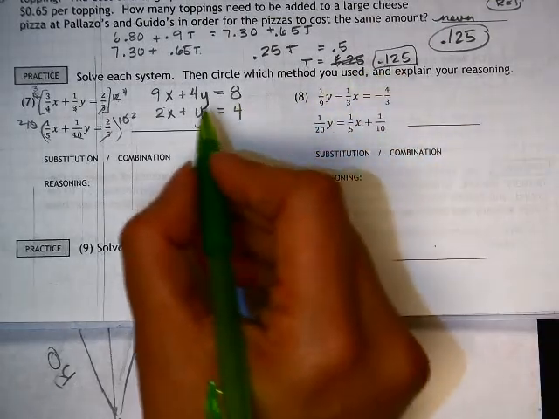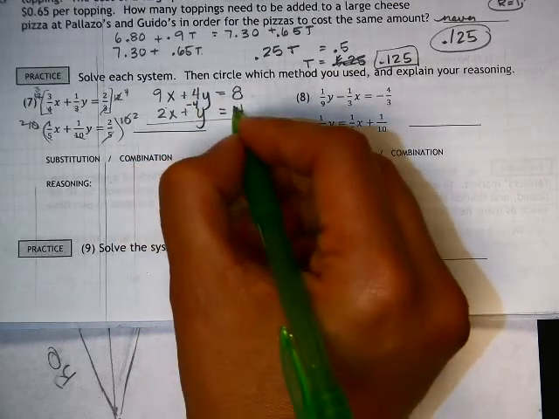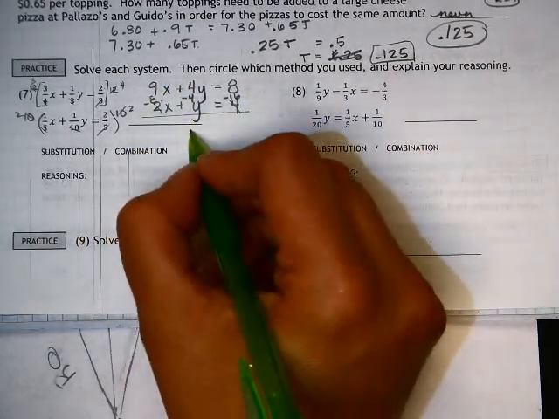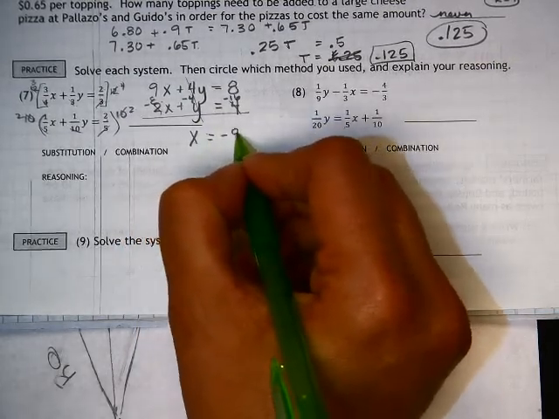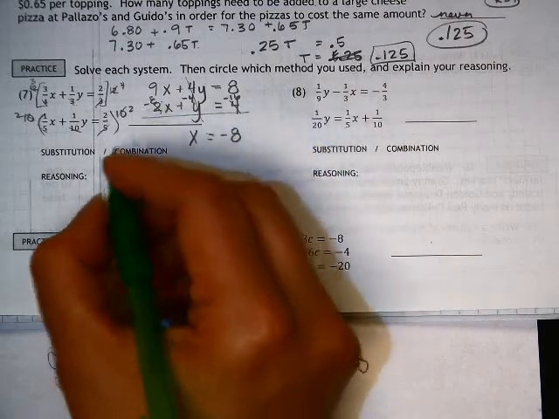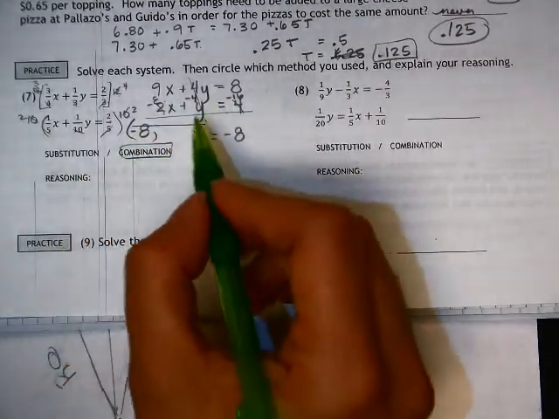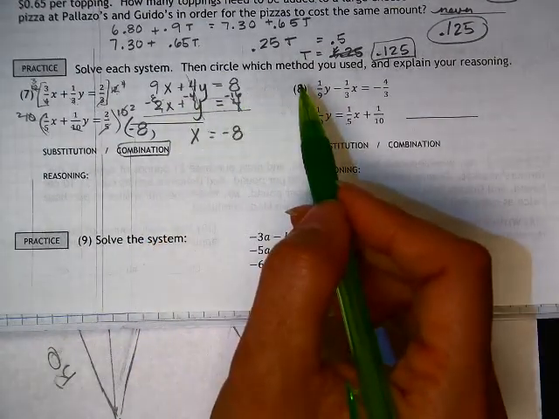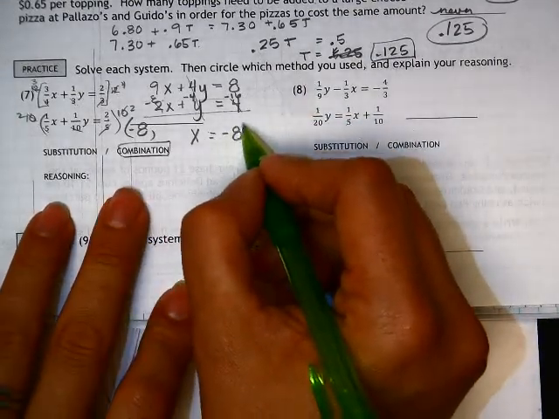So I need to now get rid of these guys. So I'm going to multiply through by a negative 4. Leaves me with what? X. Those cancel, equals negative 8. So I'm using combination. I like that because it was already in the right format. All I had to do was multiply through by a negative 4. And then I plug in my negative 8 here.